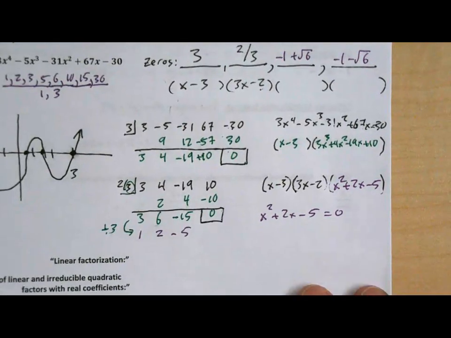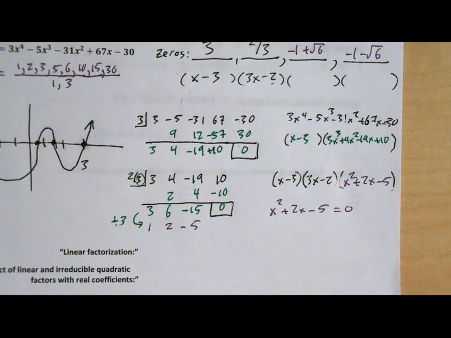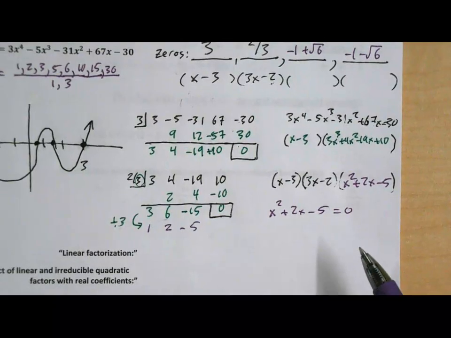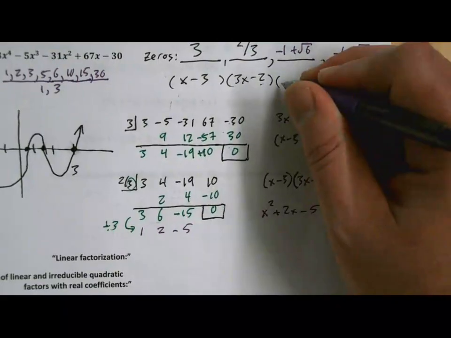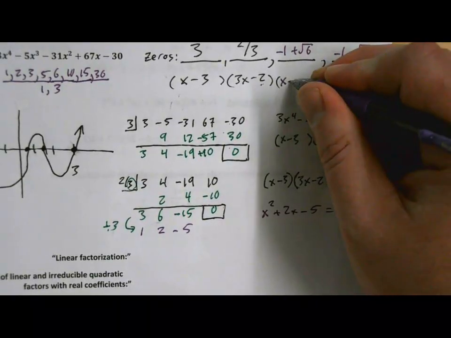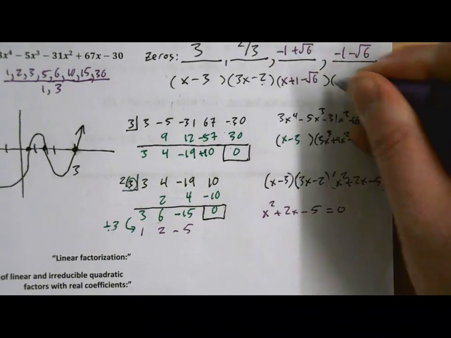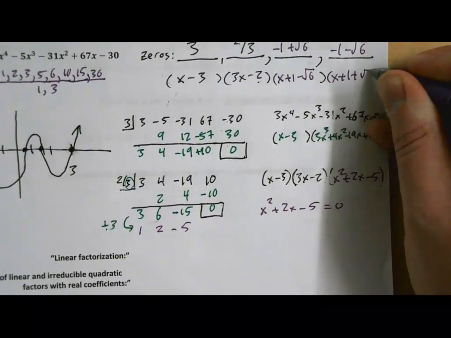All right, your textbook is going to ask you for different formats of your answer. One of them is going to be this. So this would be called our linear factorization. Let me write down what these last two factors would be. My last two factors from this would be x plus 1 minus root 6 and x plus 1 plus root 6.